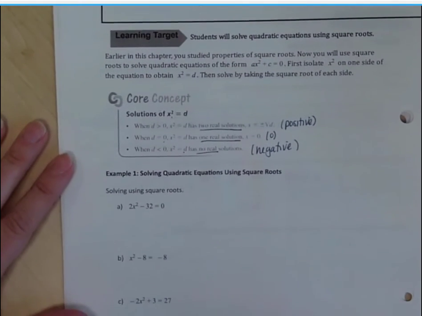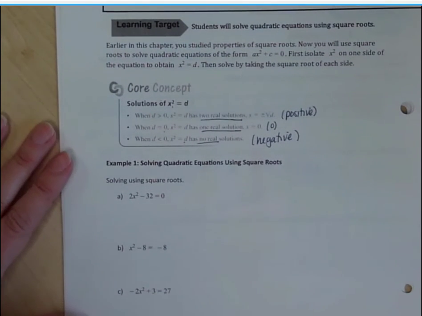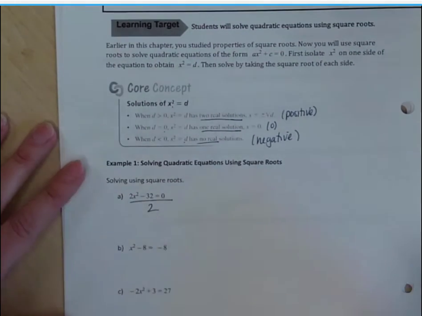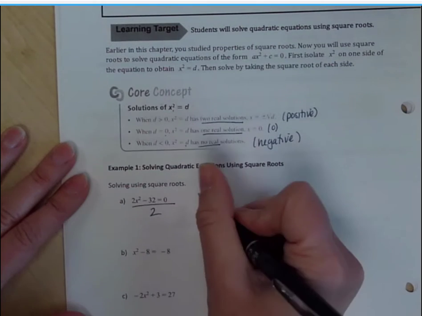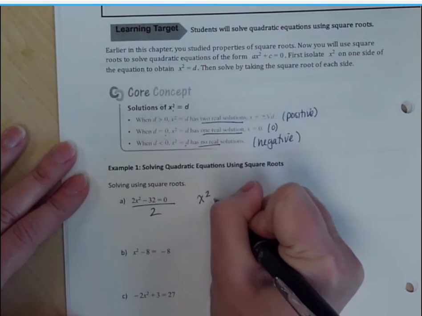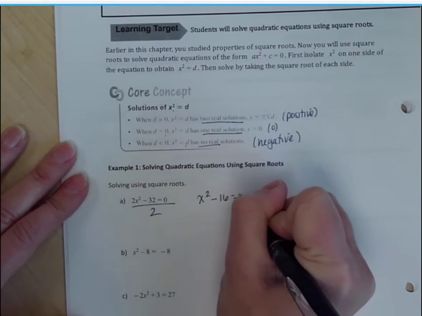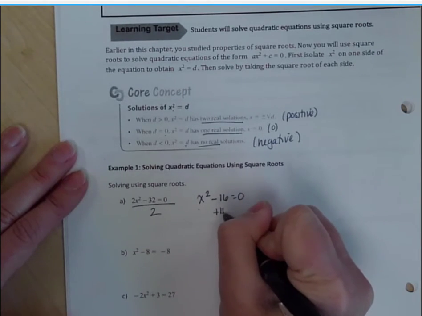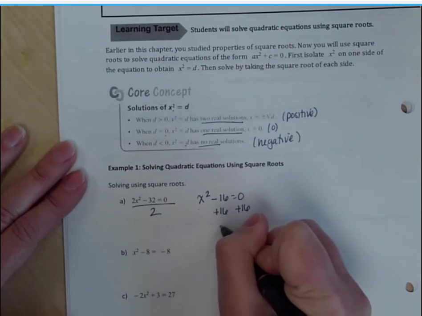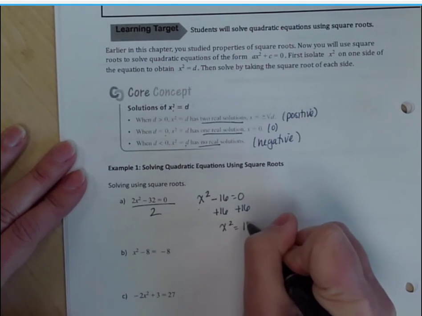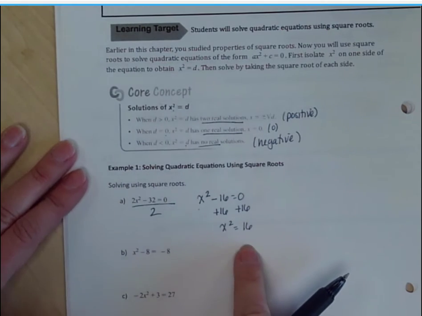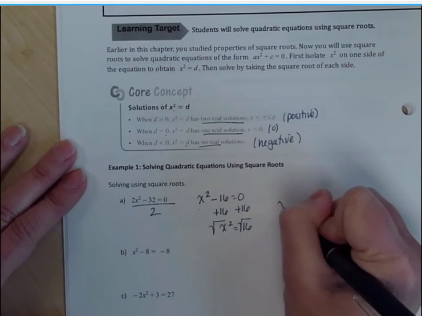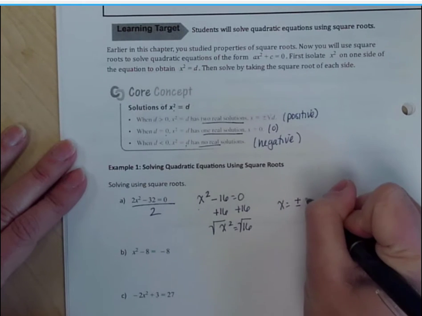So let's go ahead and take a look here at example 1, solving using square roots. First thing I'm going to do is simplify. So I'm going to divide everything here by 2. So I end up with x squared minus 16 equals 0. And I want to get x squared by itself. So I'm going to add 16 to both sides. So I get x squared equals 16. Nice square number here. So I'm going to find the square root of both. So x is plus or minus 4.